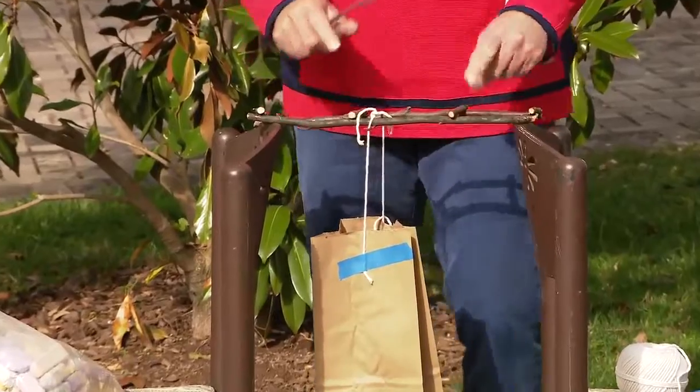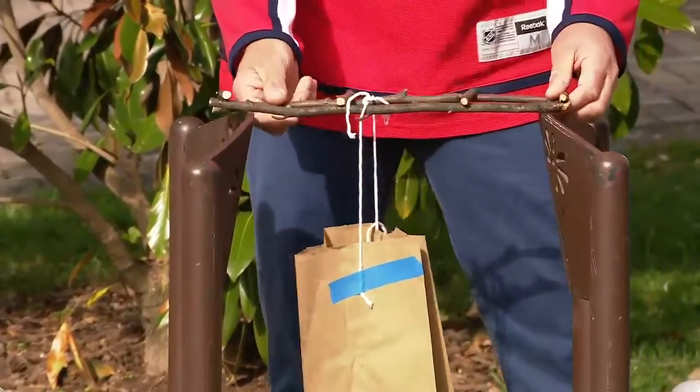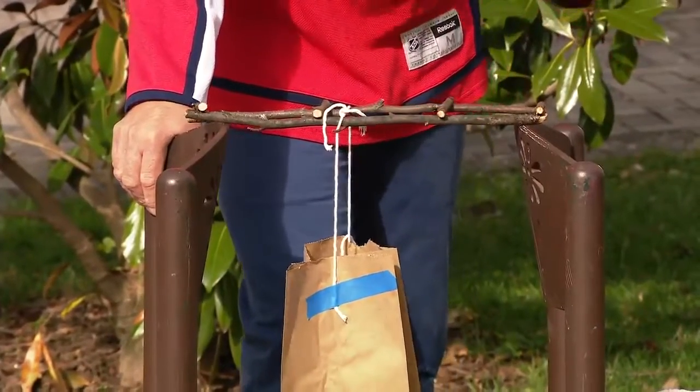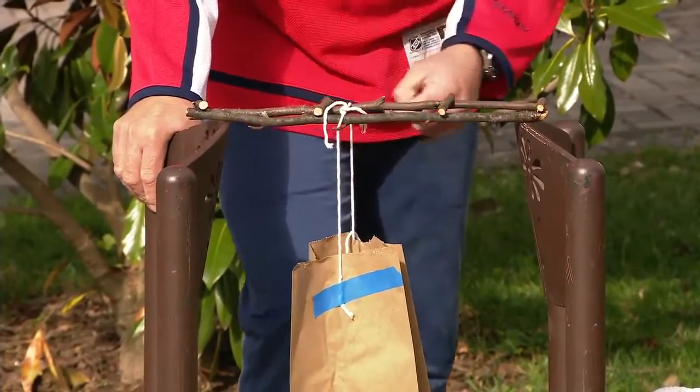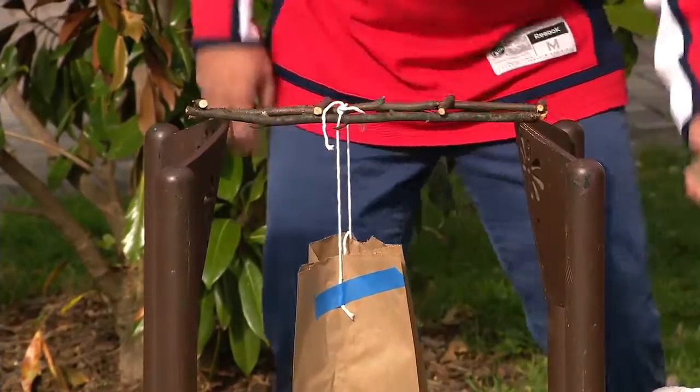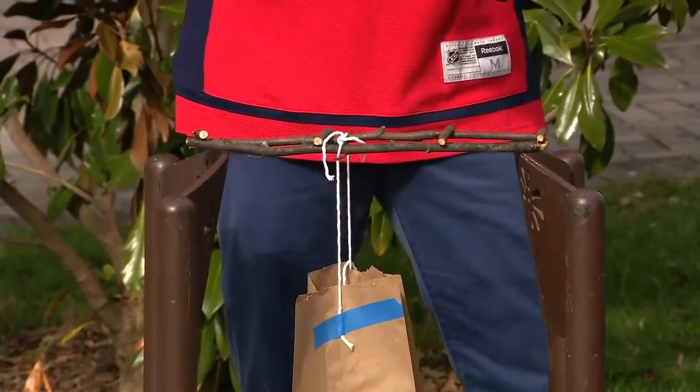So I have two chairs that I set up, and you can make this competition at home. How can you use sticks to try and make this work as much as possible? I have a bag right here that I tied onto it, and then once you finish building your bridges, you can start to test your bag.